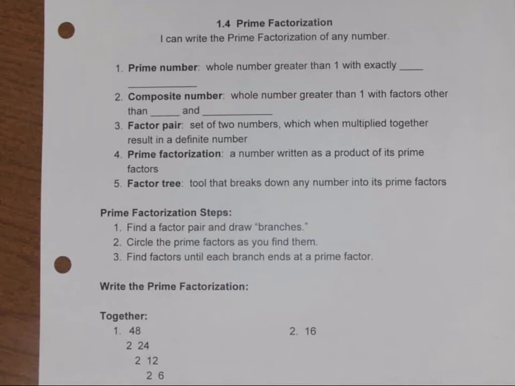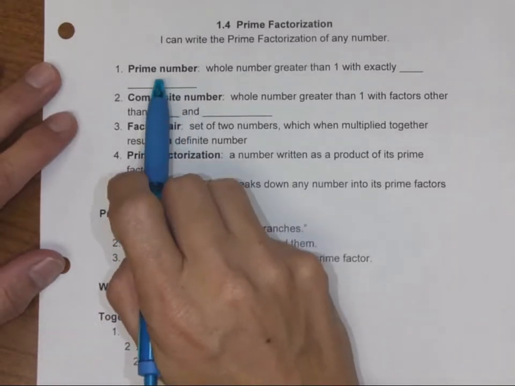Hi class, today we are learning 1.4 prime factorization, and the walkaway for today is I can write the prime factorization of any number. First of all, it's important that we understand certain key words, certain key vocabulary that we will see throughout this section.